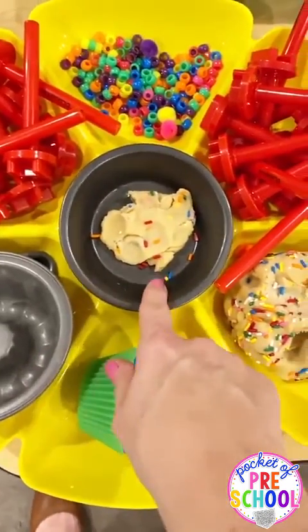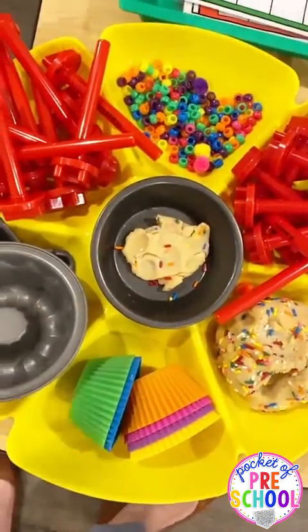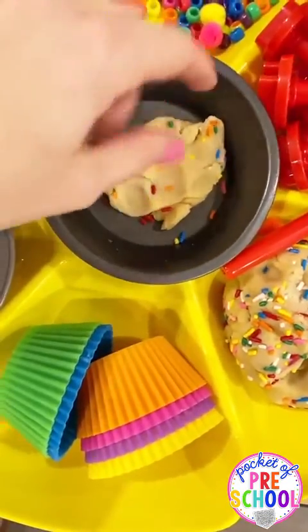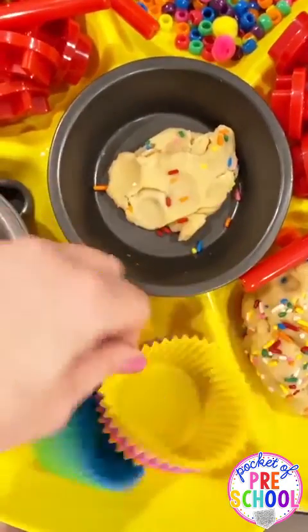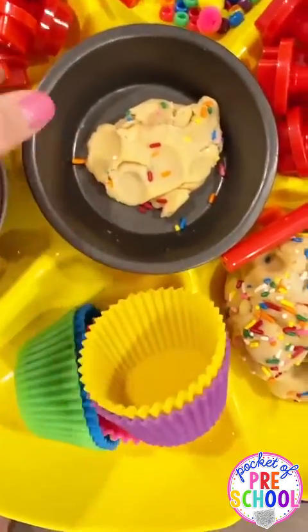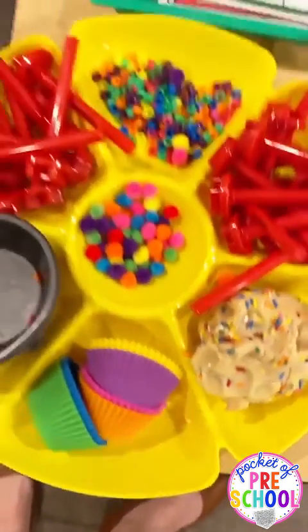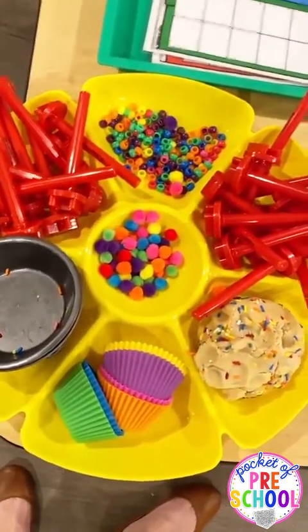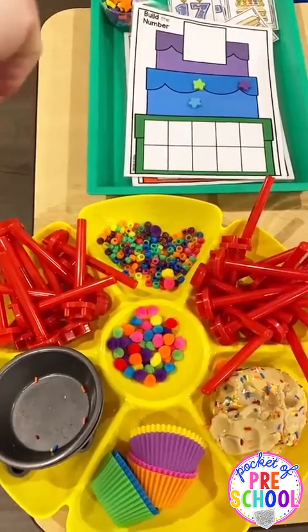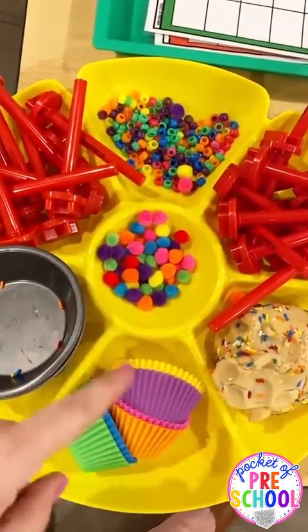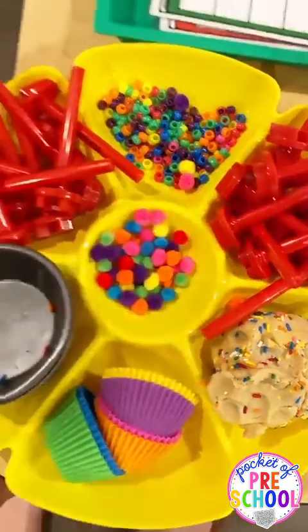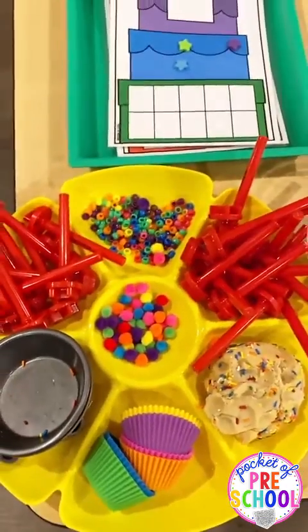These are just some little tins I got from a home goods type store. But if you don't have these tins, just use some silicone cupcake molds, because I know Walmart has those, and the Dollar Tree has these sometimes too. So you can make your cakes with math, or you can stamp the letters for that rhyme too.